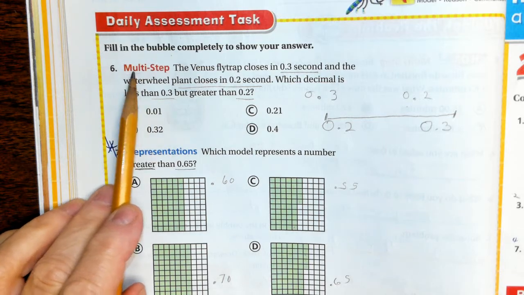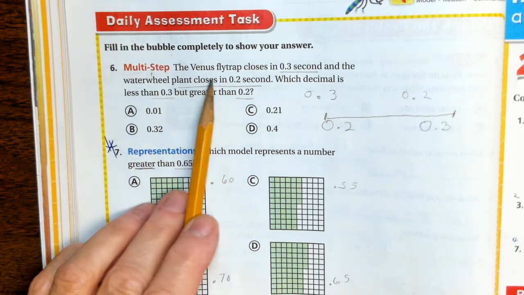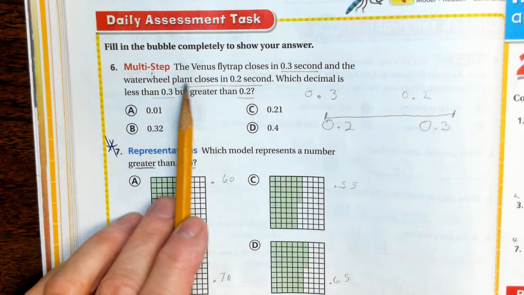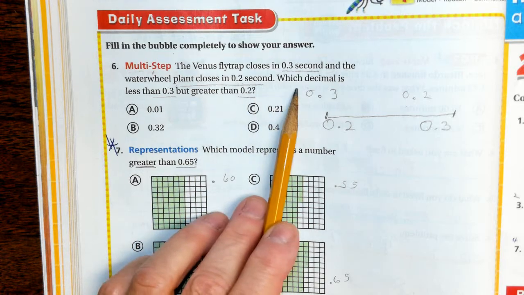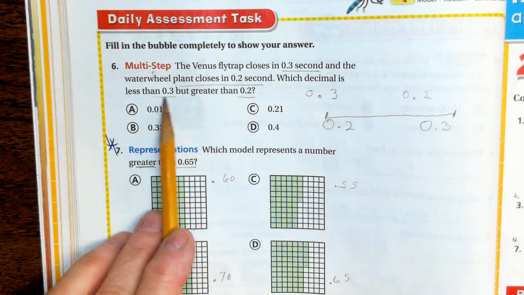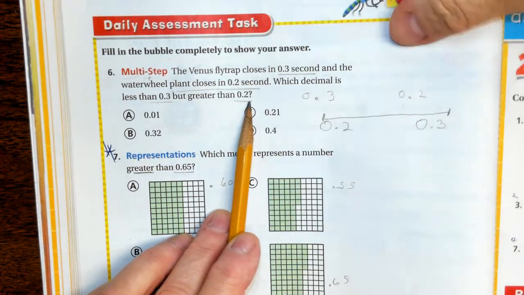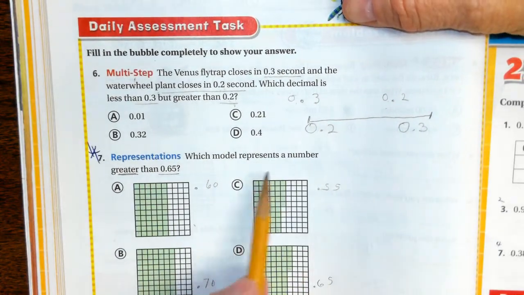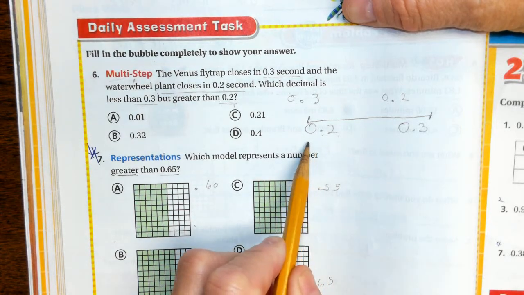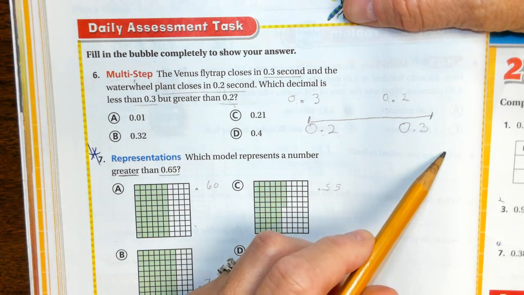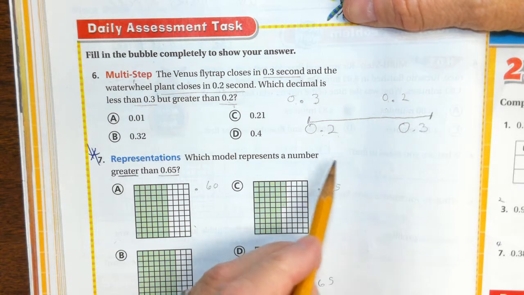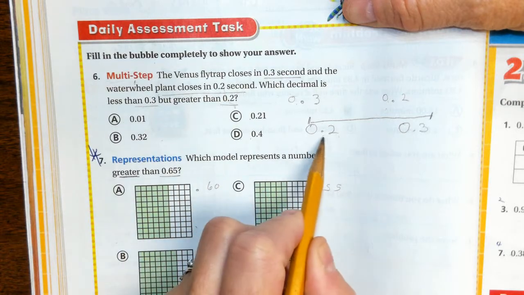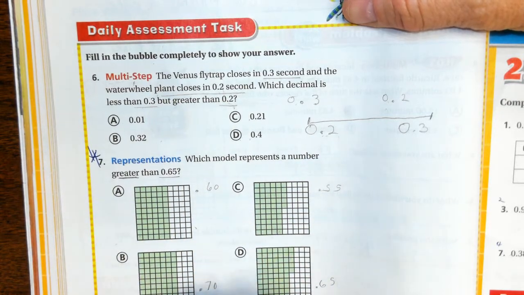Okay, number 6 says it's multi-step. That's okay, we can do this. The Venus flytrap closes in 3/10 of a second, and the water wheel plant closes in 2/10 of a second. Which decimal is less than 3/10 but greater than 2/10? Okay, it gave us this information, so I wrote it down. Then I realized, hey, it wants me to compare these two. We usually put the smaller number on the left and the larger number on the right of a number line. So I set it up that way. So I'm looking for one of these numbers that's between 2/10 and 3/10.